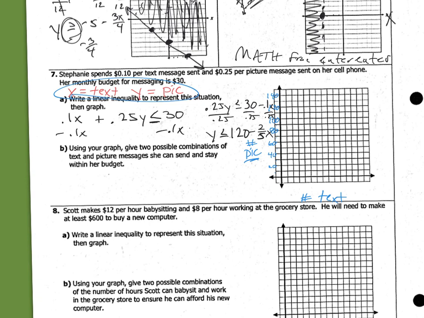I'm going to count by tens going the other way too, just because it seems like it'll work out pretty good. So there's 20, 40, 60, 80. I don't know how much I need. So we're going to graph this. I'm going to go up to the 120, which I've already found. It's right there. And then my slope is negative 2/5. I'm going to go down 2, right 5. 1, 2, 3, 4, 5. Down 2, right 5. I'm going to draw the line.